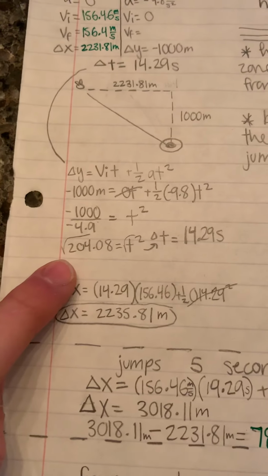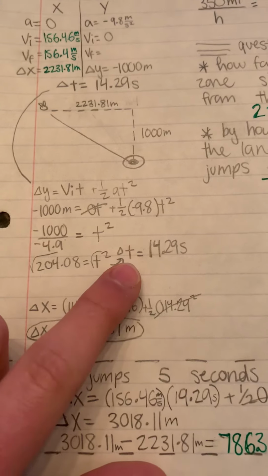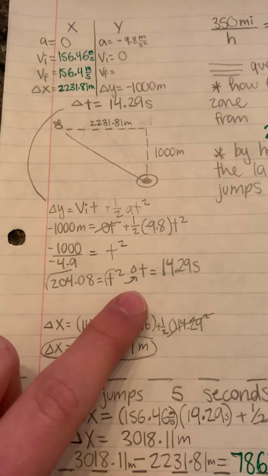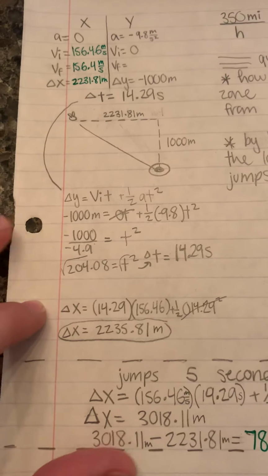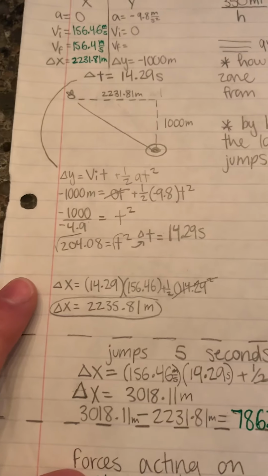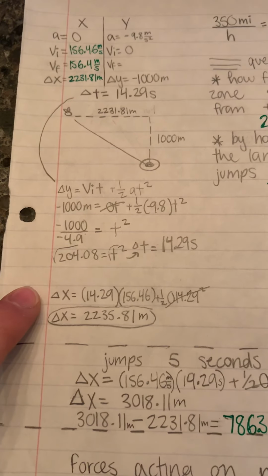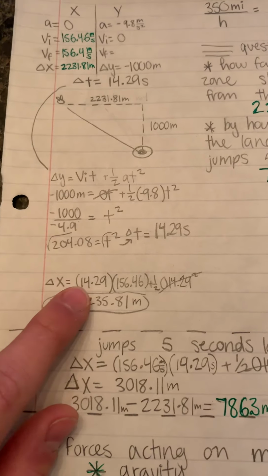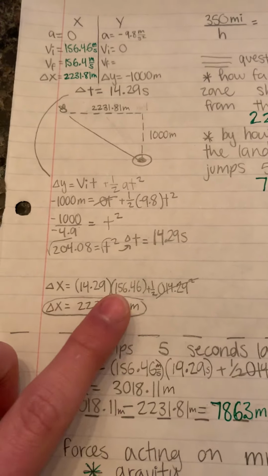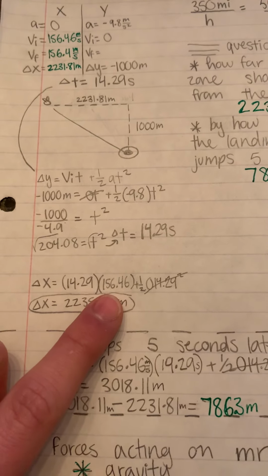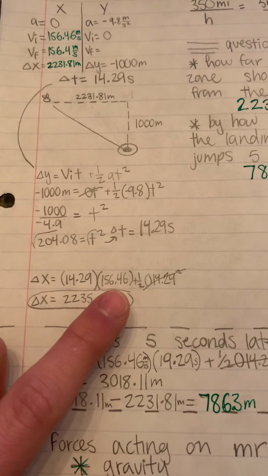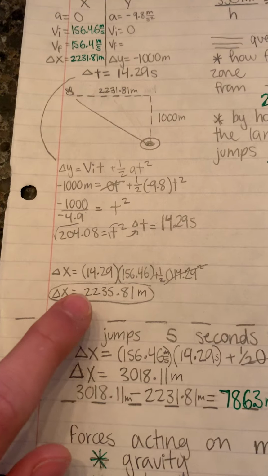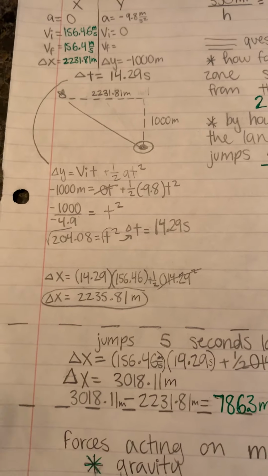And then you need to square root both of those, and this gives you the change in time, which is 14.29 seconds. And so now that we have the change in time, we can plug that back into the same equation using the x values. So the x displacement, or change in position in the x direction, is change in time, which is 14.29 seconds, times the initial velocity, which is our meters per second that we found. And that is equal to 2,235.81 meters, and that's the displacement.